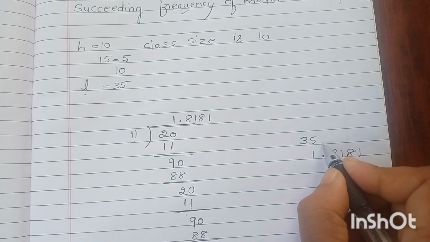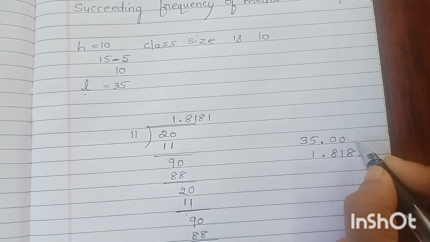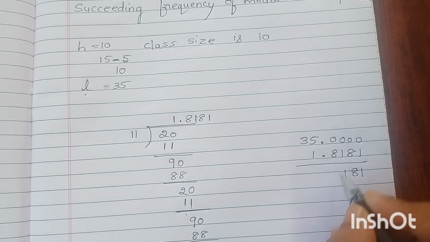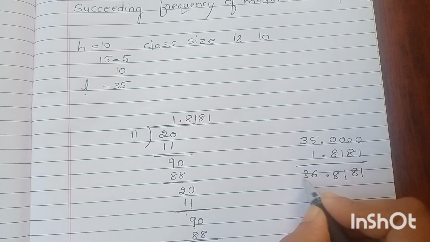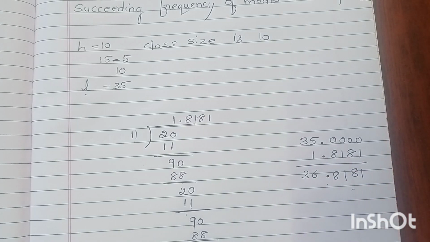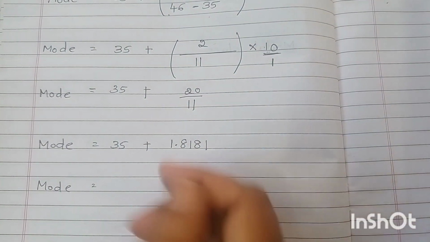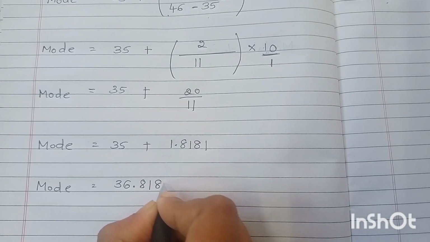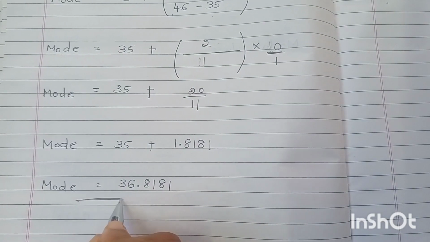Nothing is there after the point, so we have to put 0, 0, 0, 0. Then 0 plus 1 is 1, 0 plus 8 is 8, 0 plus 1 is 1, 0 plus 8 is 8, 5 plus 1 is 6, 36.8181. This is our mode.